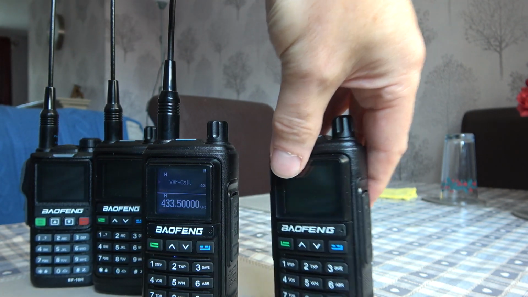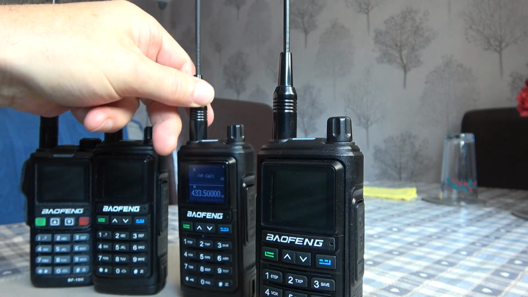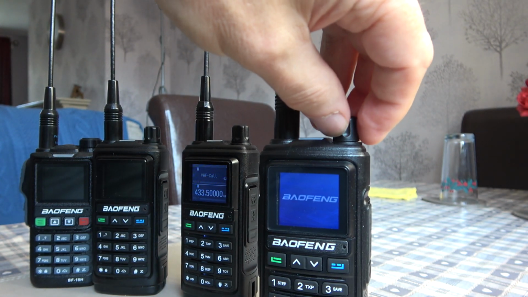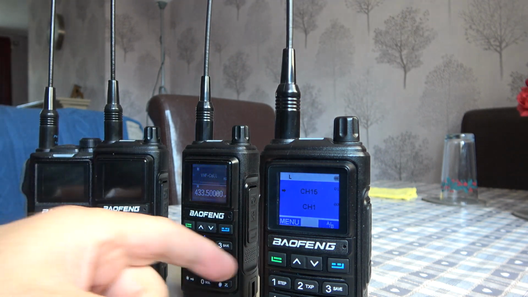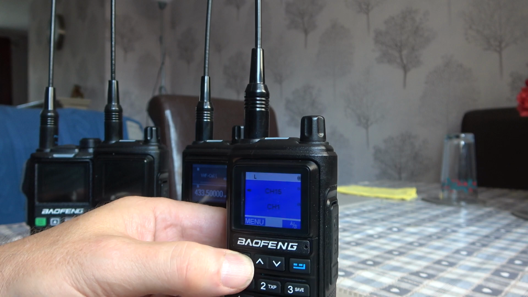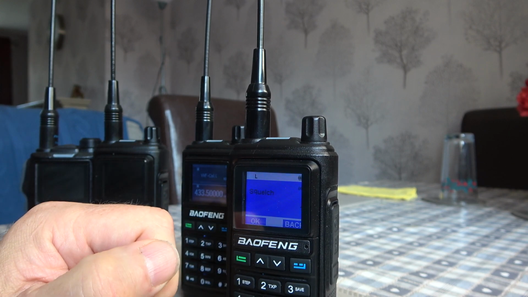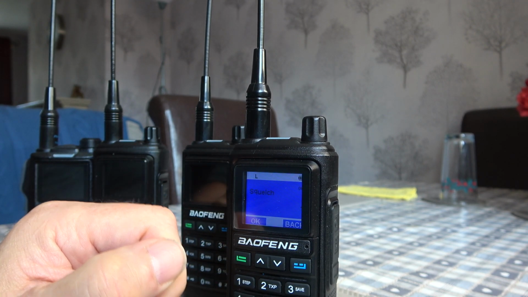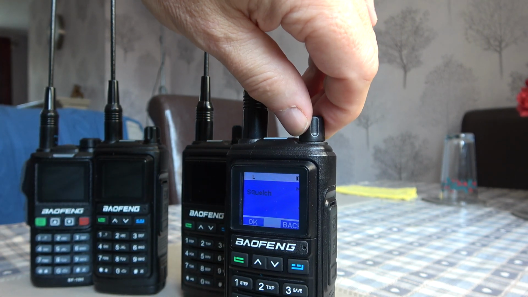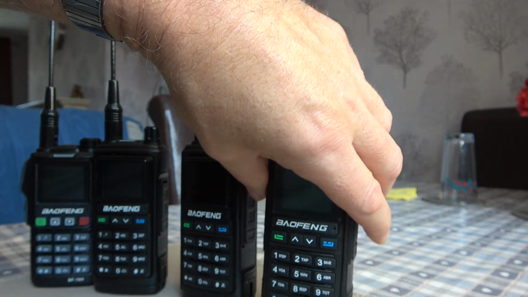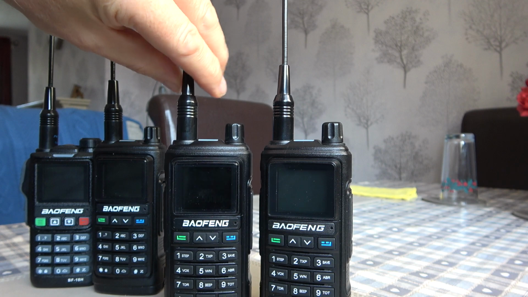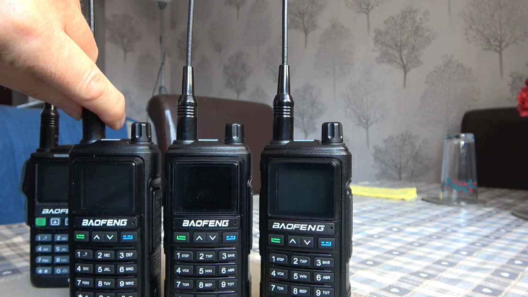And the version 1, again, Welcome. Channel mode. Different screen, and Menu. Another different menu system. So there we have it. The three UV17s all have the UV17 moniker at the start of their name, but are three very different models.